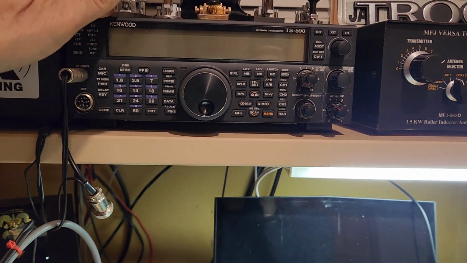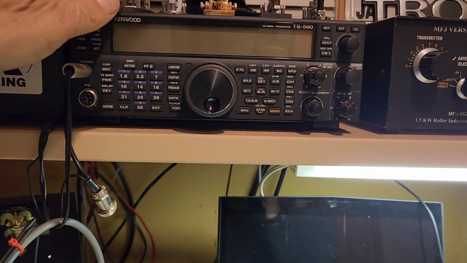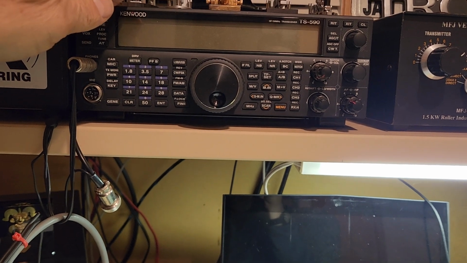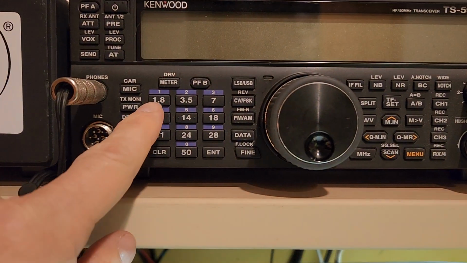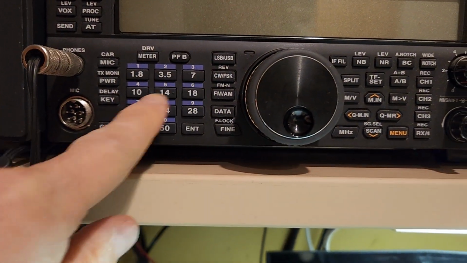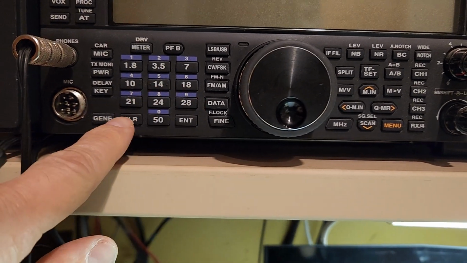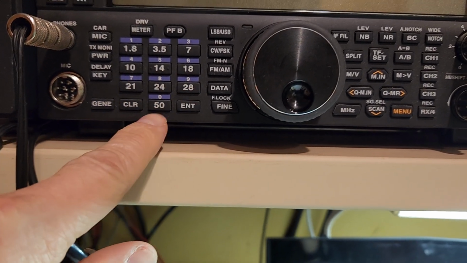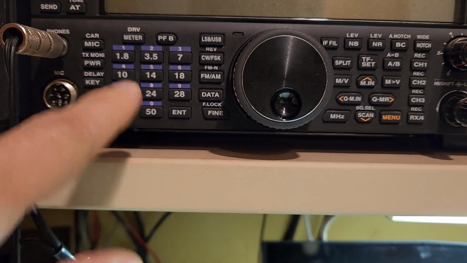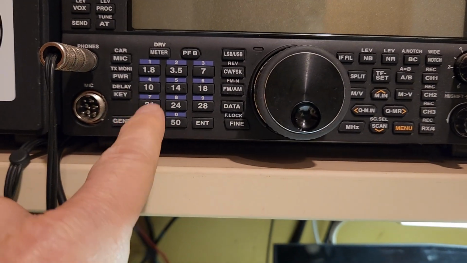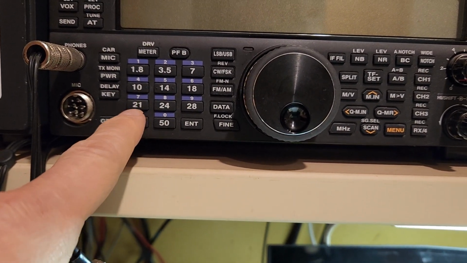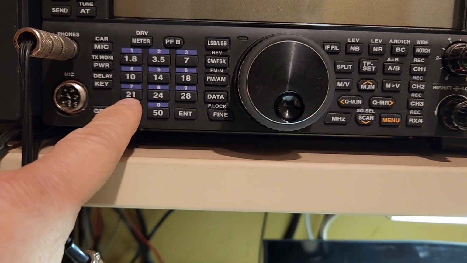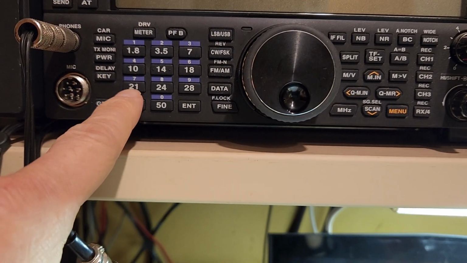this radio has got 10 bands on it. Actually, you can see the buttons here: 1.8, 3.5, 7, 10, 14, 18, 21, 24, 28, and 50. Those are different bands. What the numbers on here are is a frequency in megahertz. So, for example, 21 is 21 megahertz.